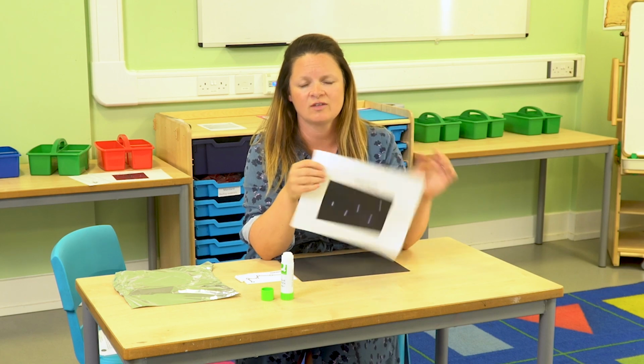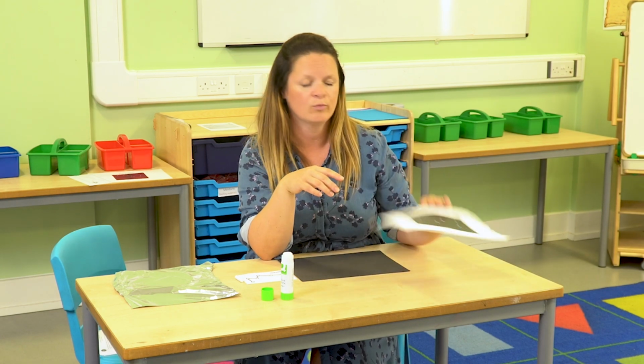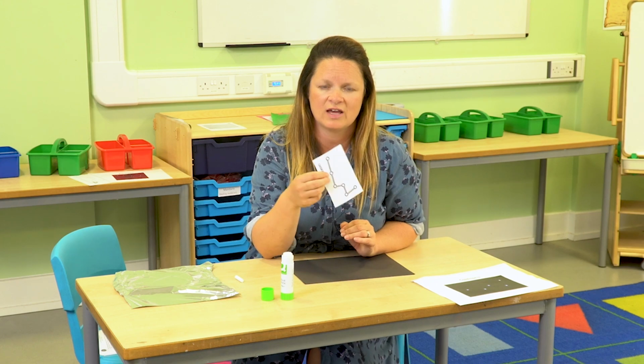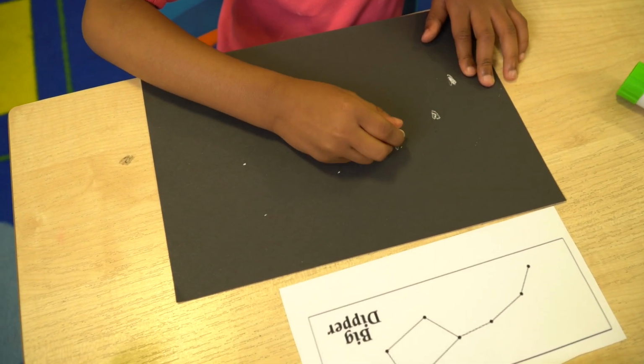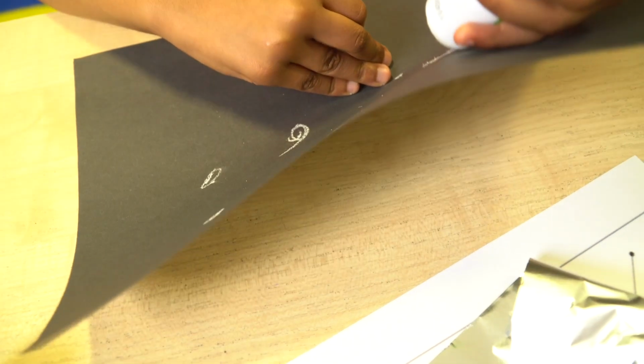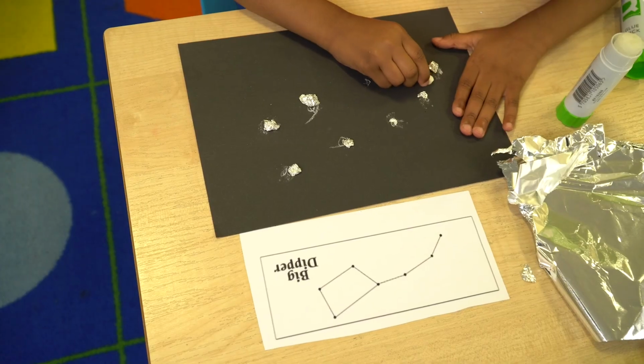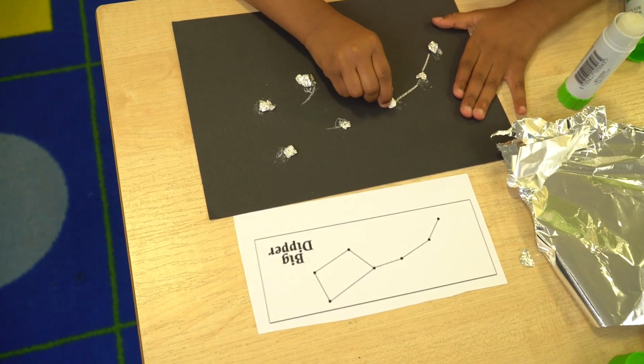The children can choose their favourite constellation, and then they can produce their own artwork to represent the constellation. So in the resource pack, there are lots of templates for all of the different constellations. So the children can choose a template, and then if they have got black paper and some chalk, then they can replicate the constellation. So they can draw dots for the stars, and then you can use glue and aluminium foil to make stars and reproduce the constellation.